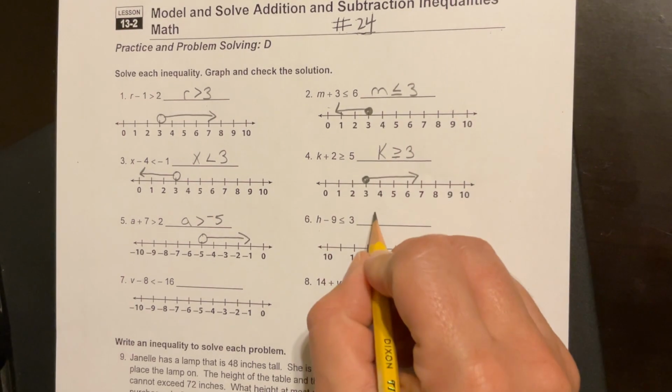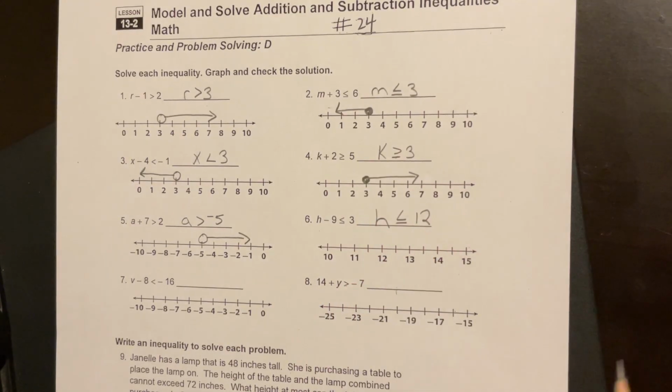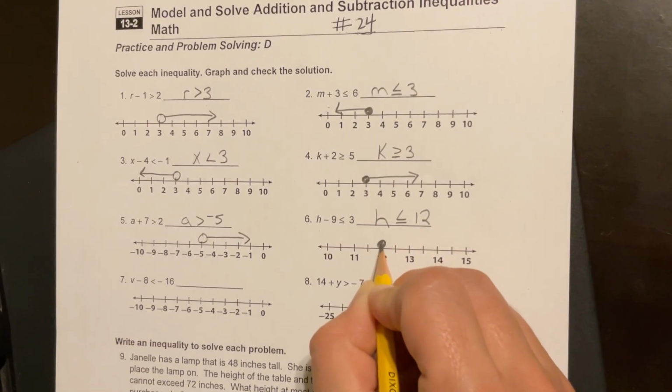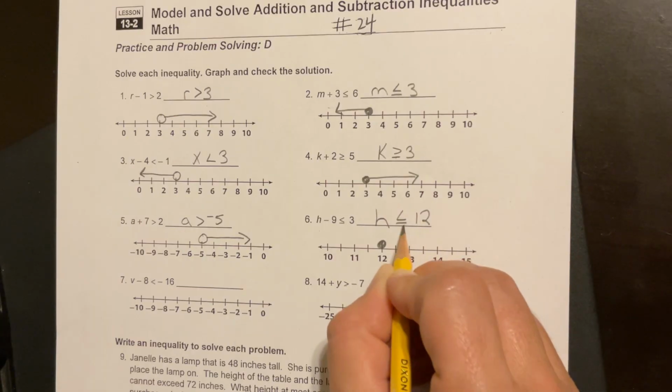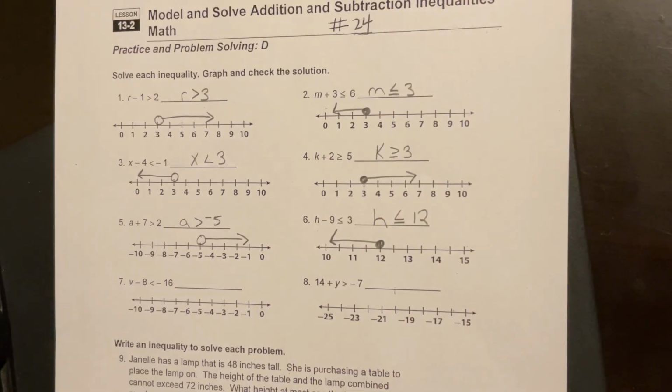Number 6, H is less than or equal to -12. Find me the -12. This time it is a closed circle because my answer could be a -12. And then everything else is below. You're going to the left.